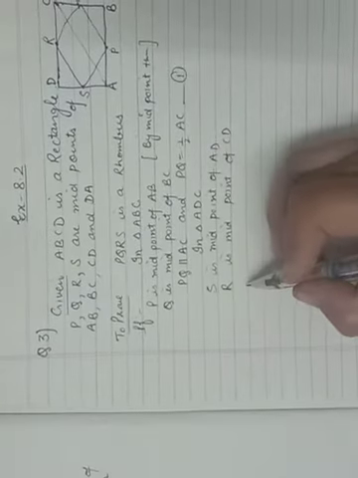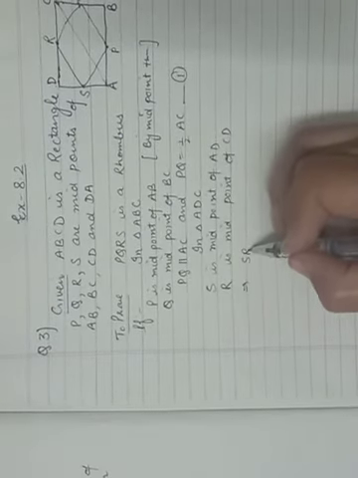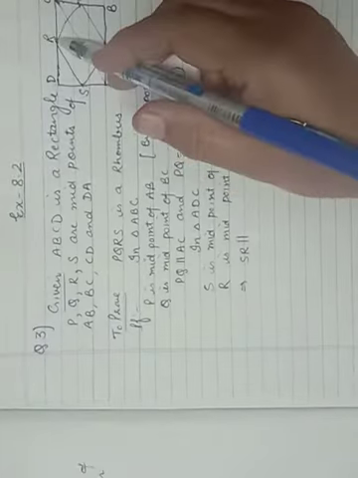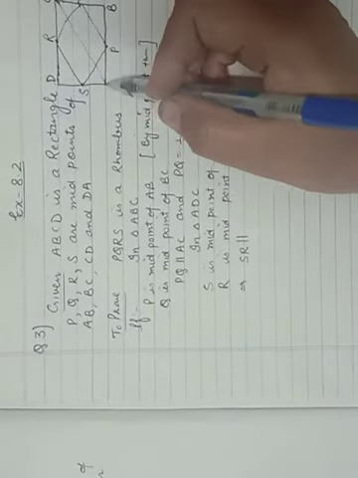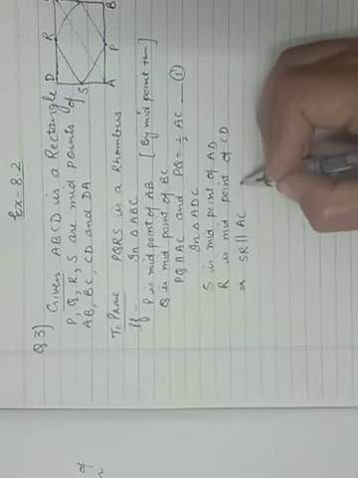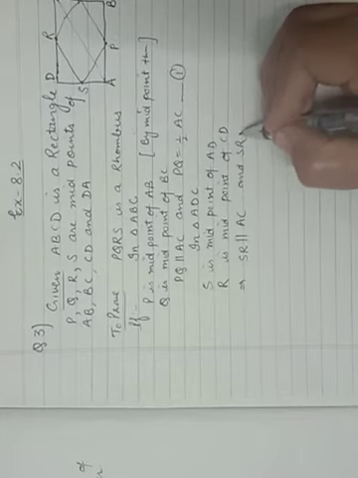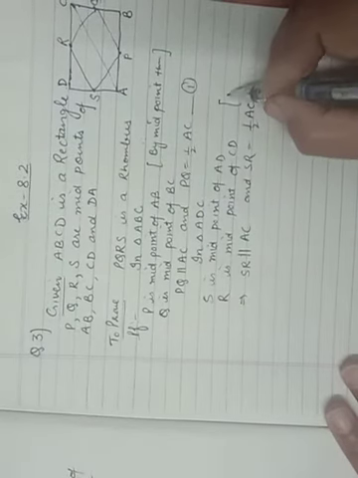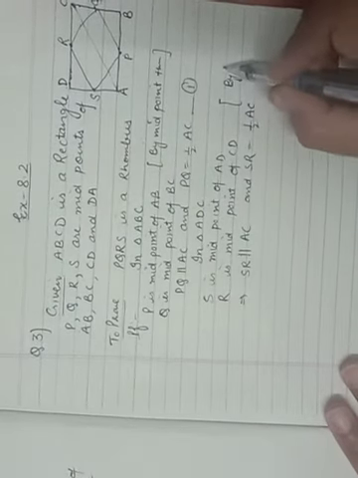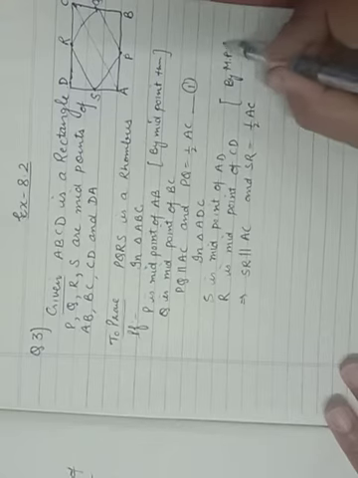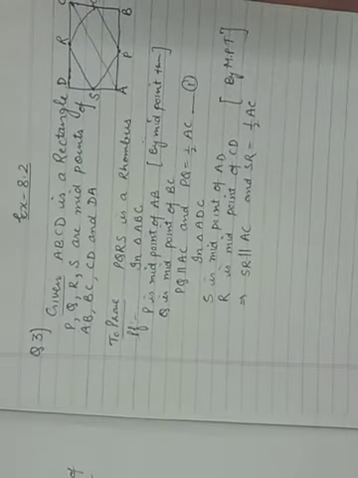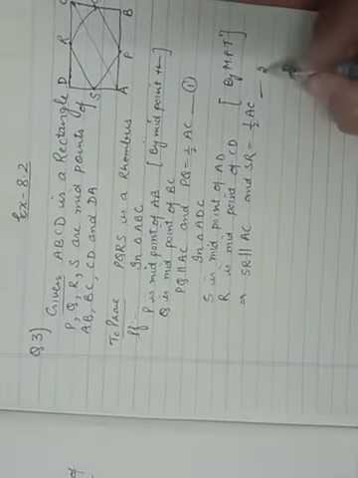Now this implies SR is parallel to the third side AC and is half of it by the midpoint theorem. Call it equation number 2.